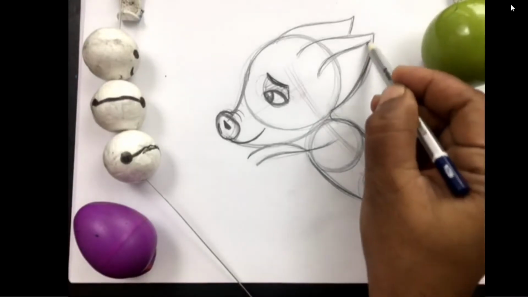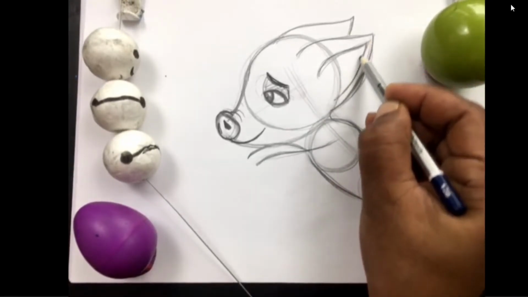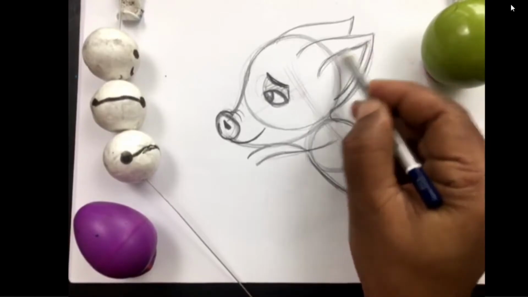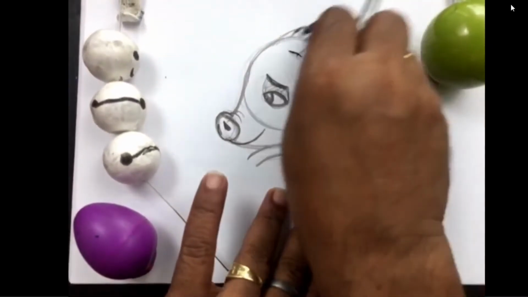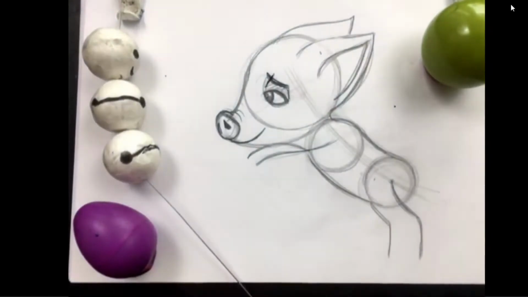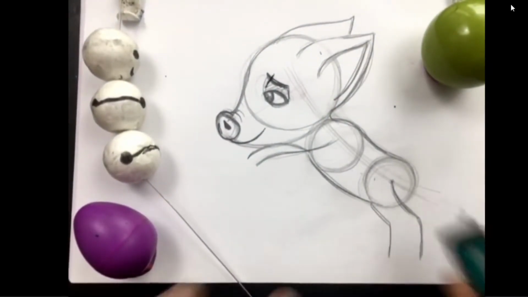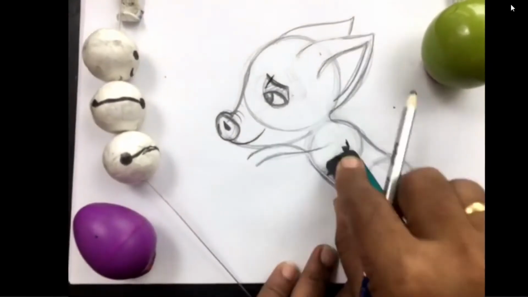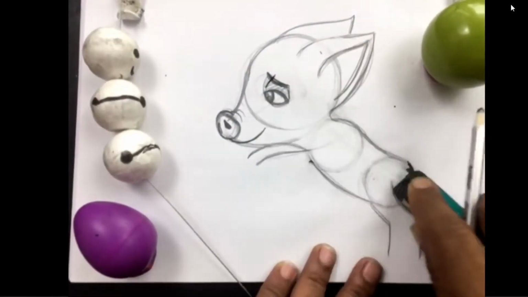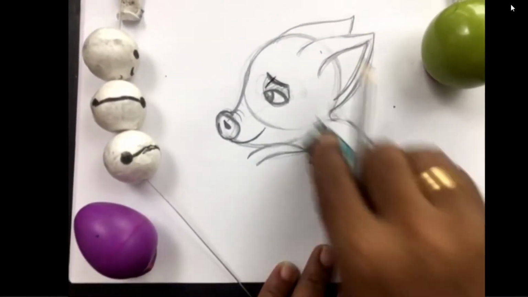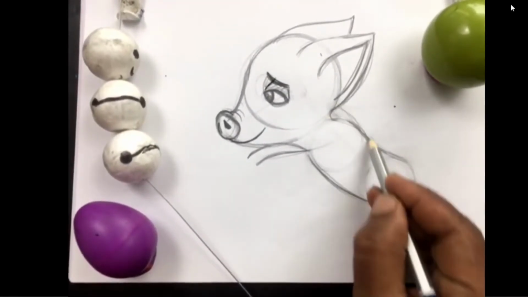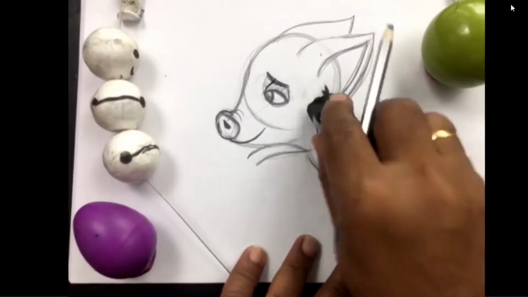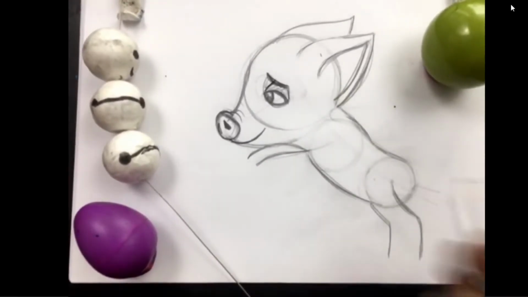So go ahead, do like this. Two big ears. This is a big ear. The ear is done, so you can erase this part. See, you can understand that. This is two ears. And you can erase this part also, it's inside the circles. See how to use it: after the drawing, you can erase this construction line. No need for the construction line.